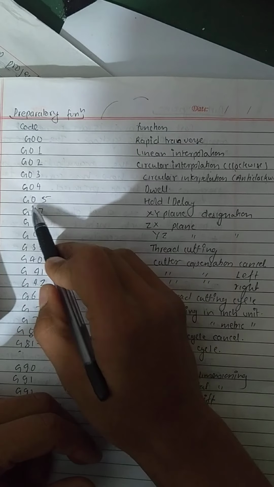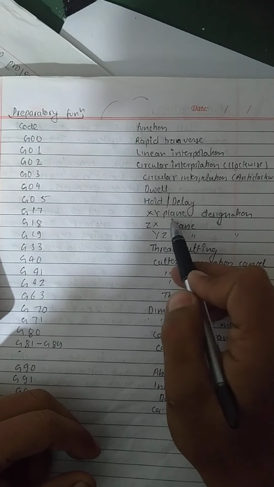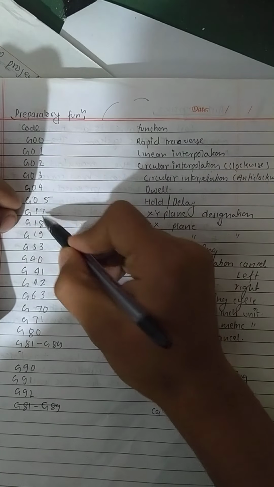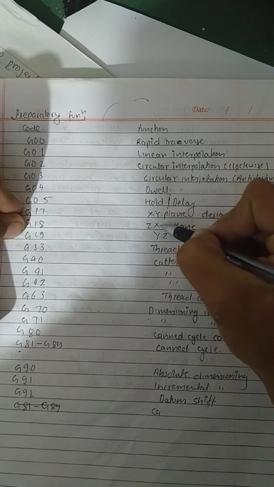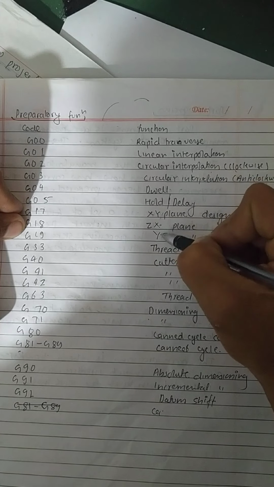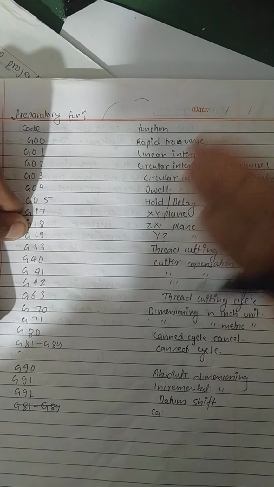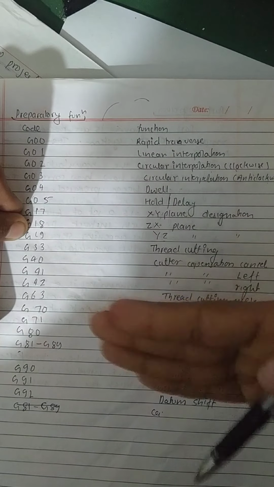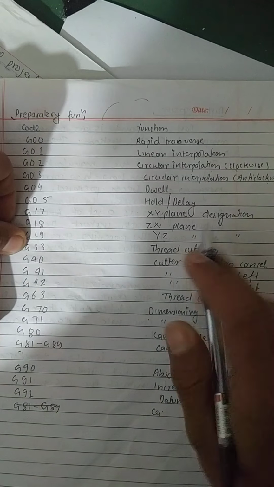G04 dwell and G05 hold or delay, and G17, 18, 19 plane selection. First of all XY plane, then ZX plane. After XY and ZX there is the YZ plane. So G19 is the YZ plane designation, where we are assigning this plane, this plane, this plane, whenever required. G33 thread cutting.